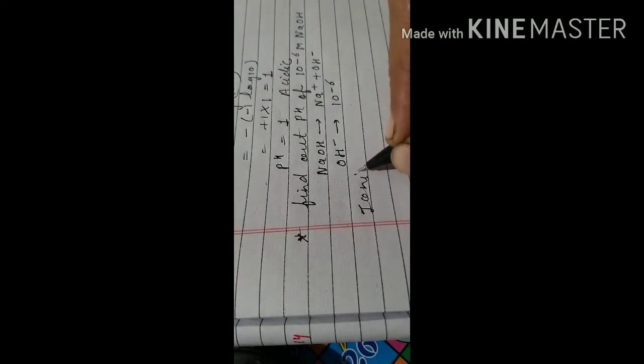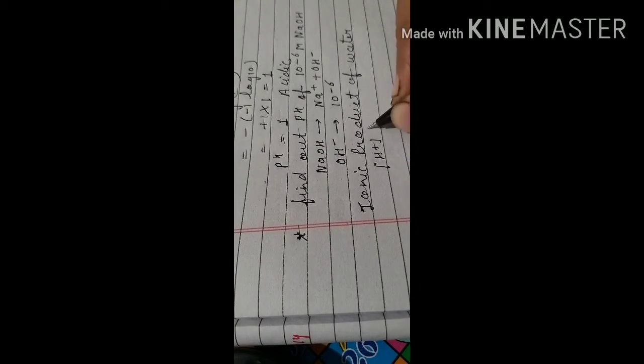Here I am telling you about two different terms that can be used with pH value. First, you have to know the ionic product of water, which is very important. Ionic product means when water gets dissociated, it dissociates into H positive and OH negative. So simply we can write H plus ion concentration into OH ion concentration.